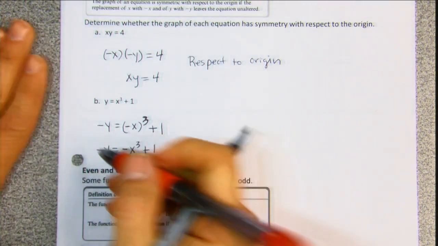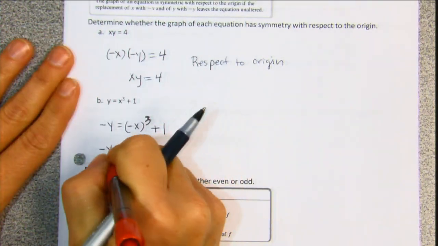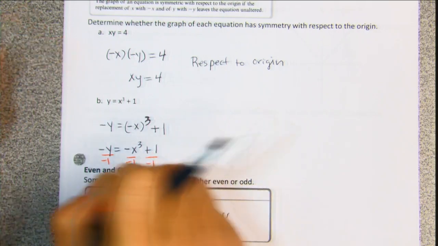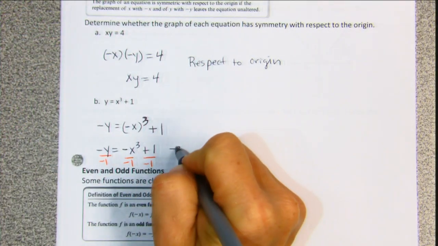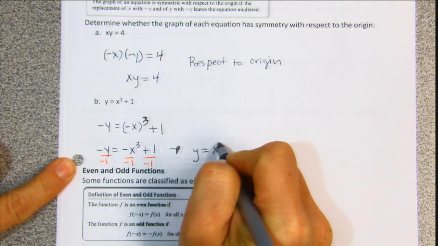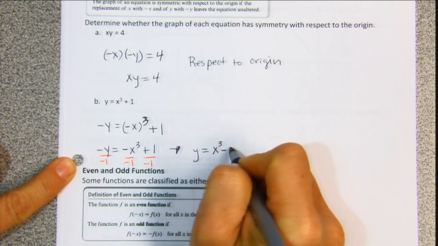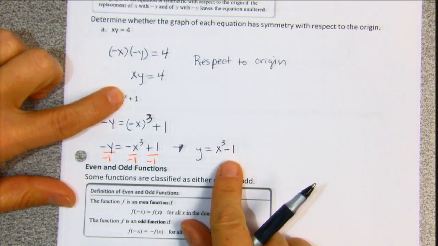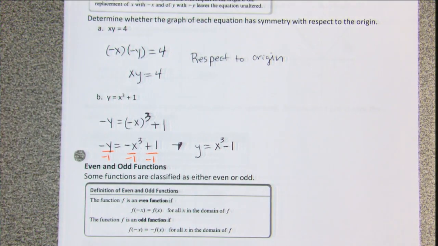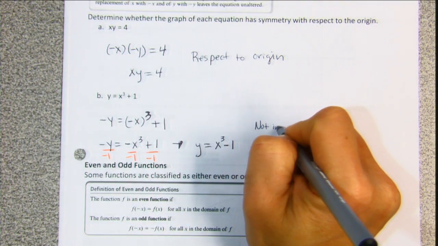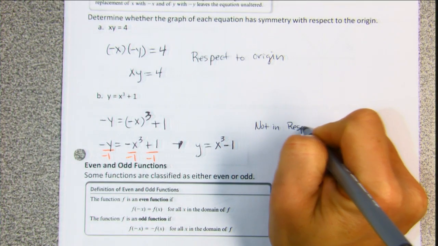Divide the negative out of the y. Right, divide the negative out of the y, because what we want to do is say, well, the given problem has a positive y, so let's see what happens when we make y positive. So y equals a positive x to the third, but a negative 1. So there is a change. It's just one change, but it is a change. So we would say not in respect to the origin. Or just say no.